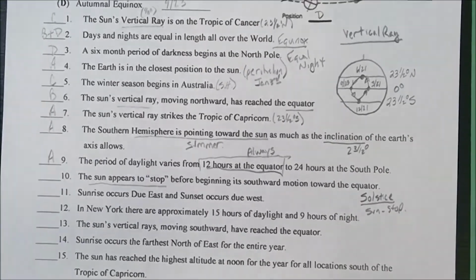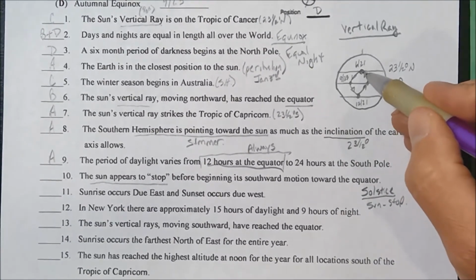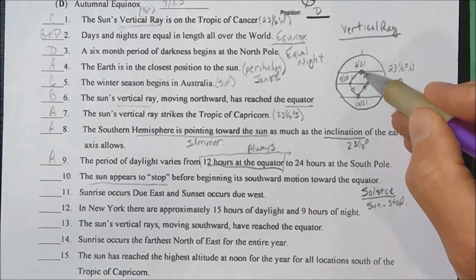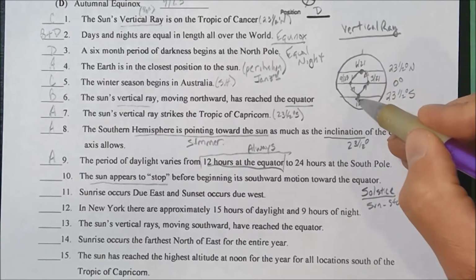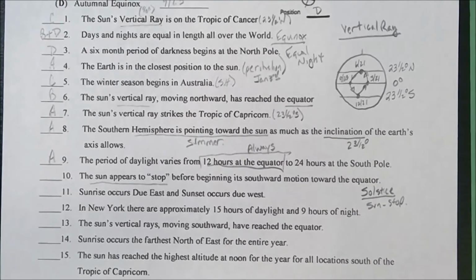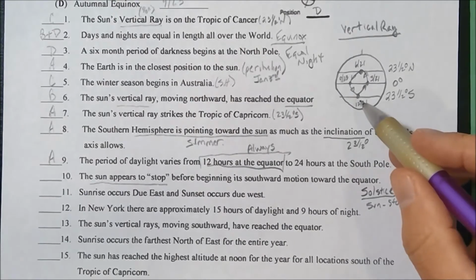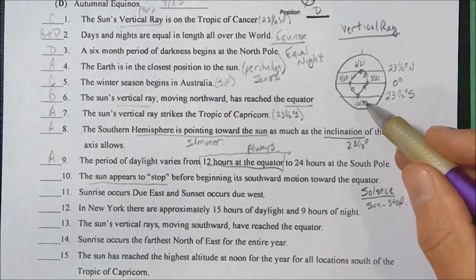It stops once on 6/21 because it moves north for 6 months and then it stops. It moves south for 6 months and then it stops. The sun reaches its highest angle on the solstice and then it stops, or it hits its lowest angle in New York on the winter solstice and then it stops going down.